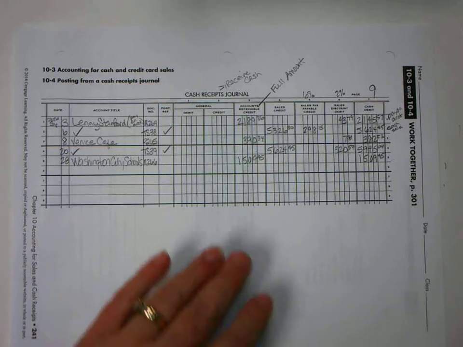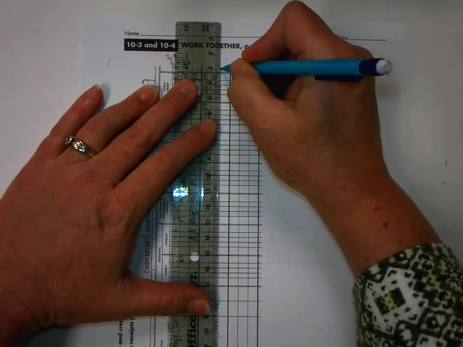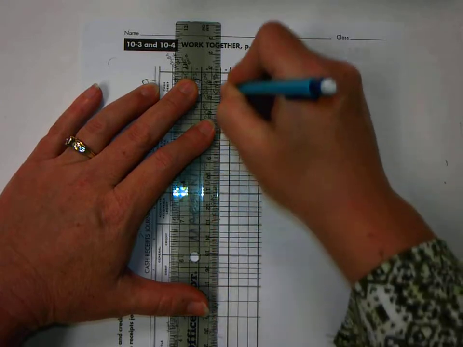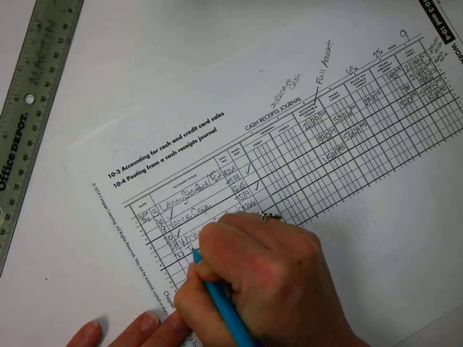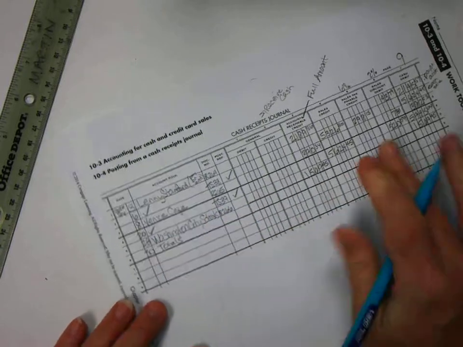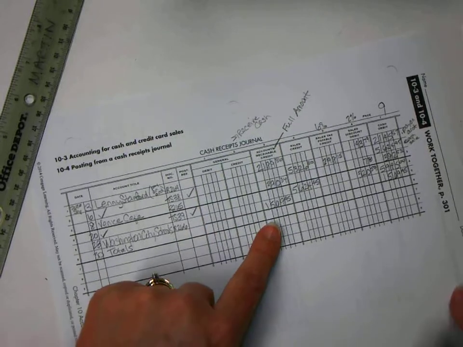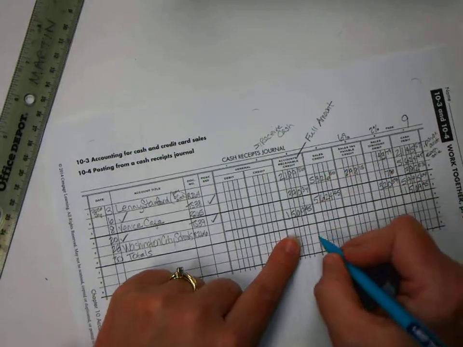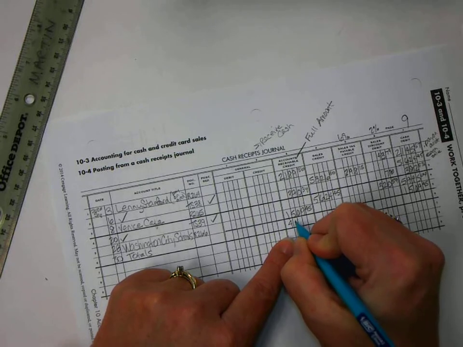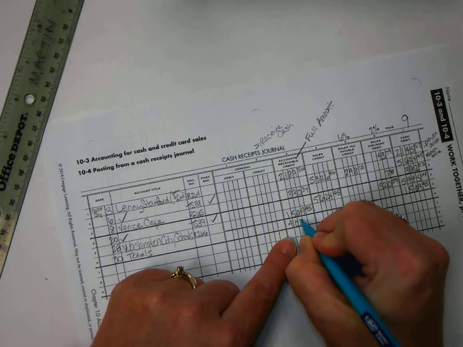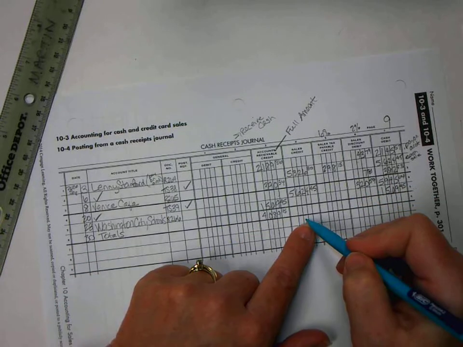All right. So let's go ahead and get these totals. September 30th is where our end of the month is. Okay. We don't have anything here. Don't need to worry about that. Our totals here, 4, 0, 8, 9, 15.